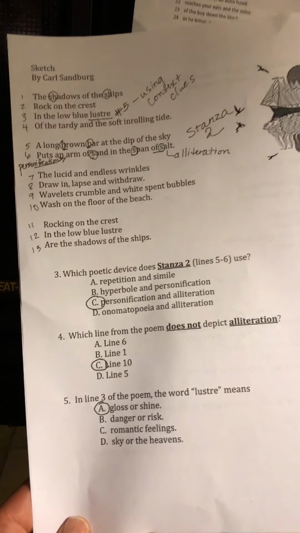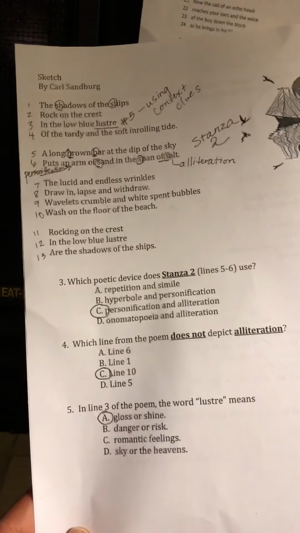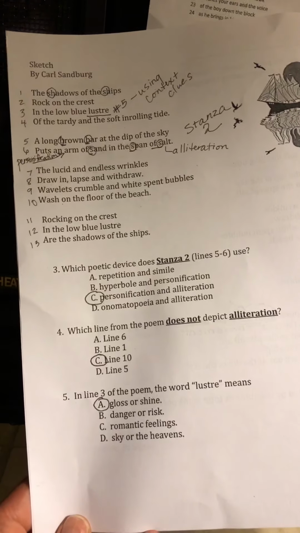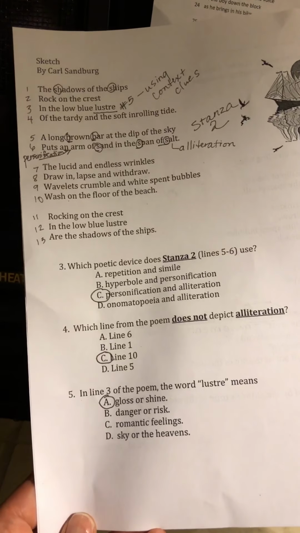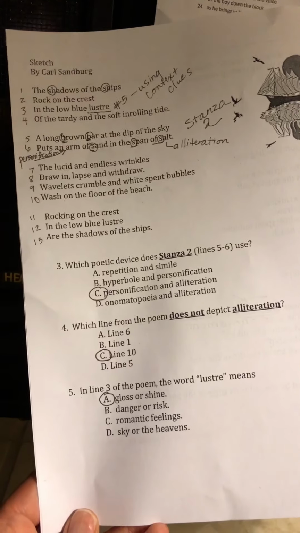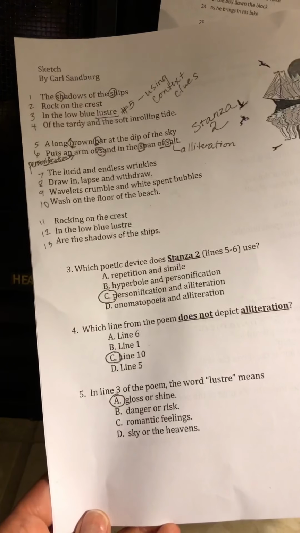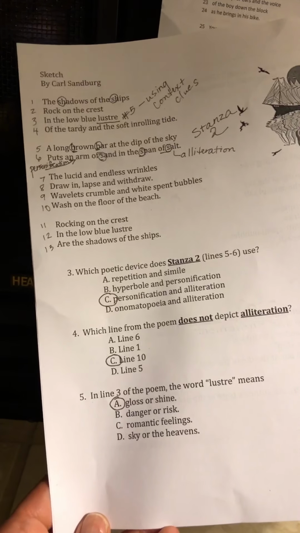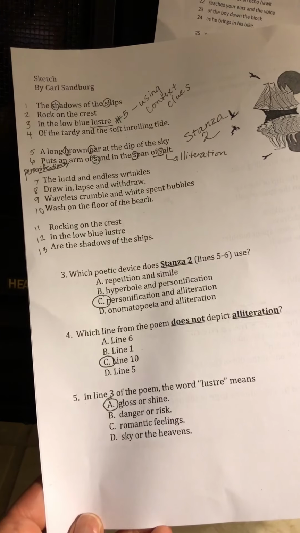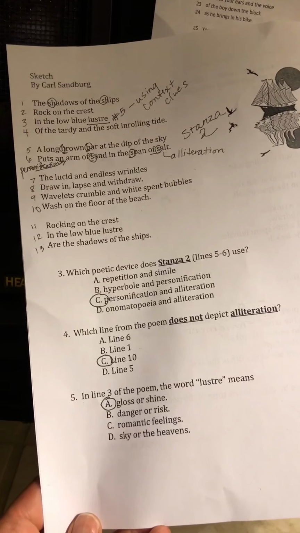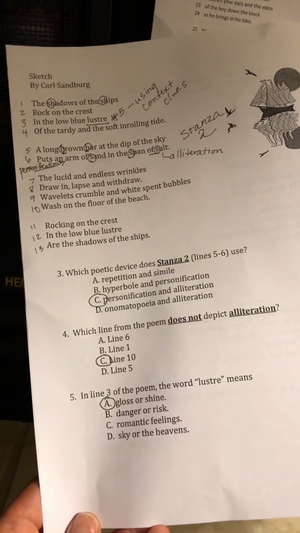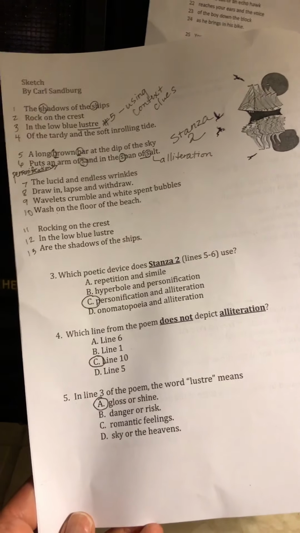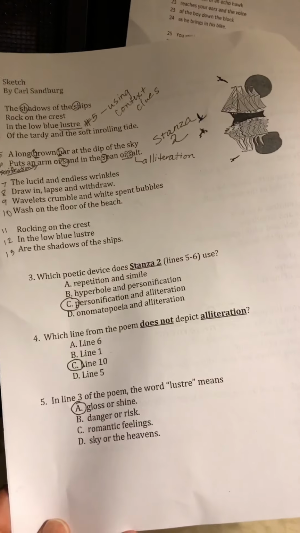Now on to number 4. You're looking for the line that does not have alliteration. Again, you should rule out the others, 6, 1, and 5. But C, line 10, is the one that does not have the alliteration. If you look at line 6, you see the repeating S sounds. Line 1, the shadows of the ships. Line 5 has brown bar. So line 10 is the only one that doesn't have repetition. It's just wash on the floor of the beach, and it doesn't have alliteration.